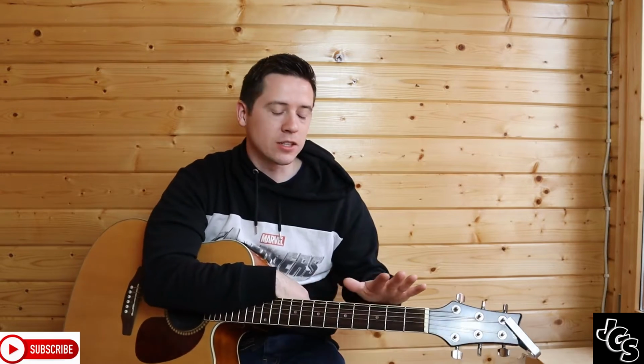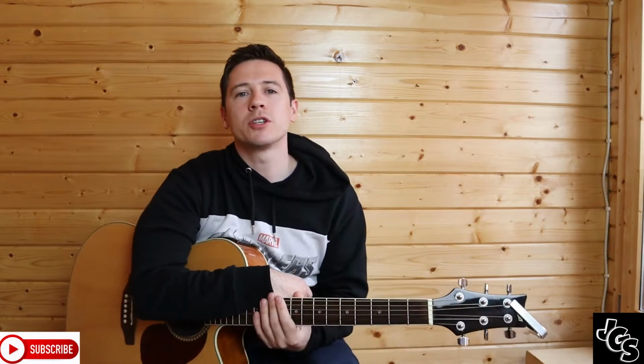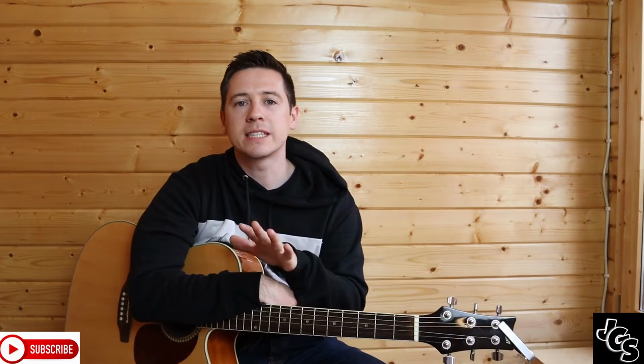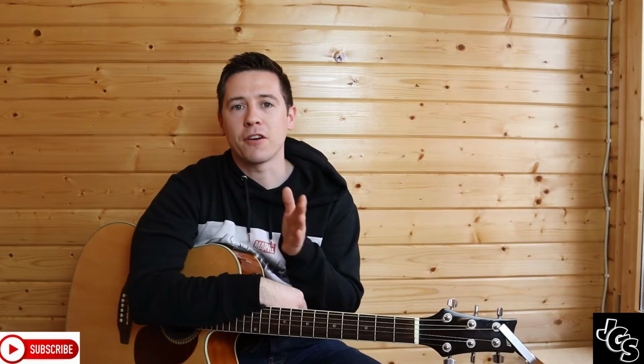Just make it your own. So that was a pentatonic. Now what we're going to do is cover each key individually. So scales are for each individual key.